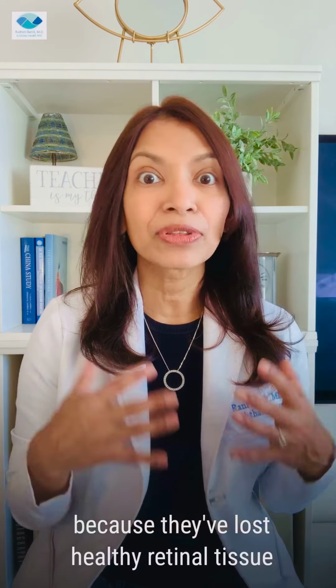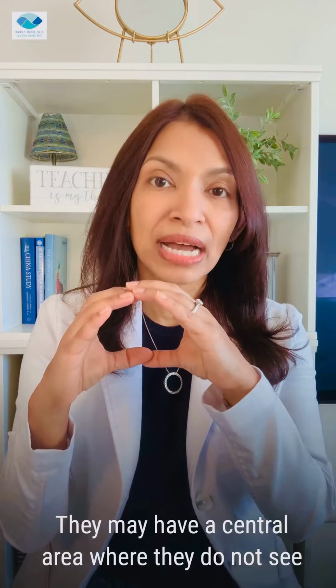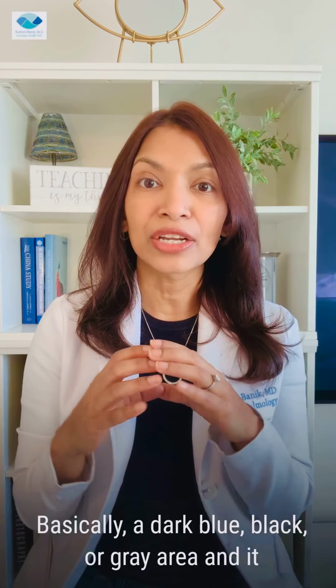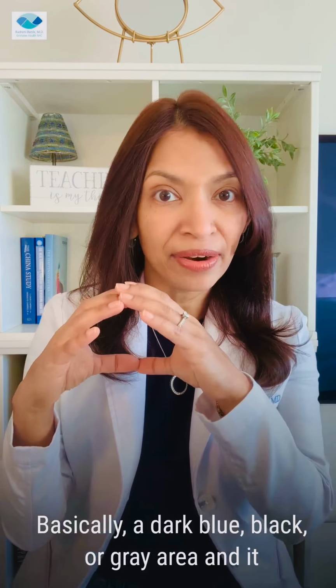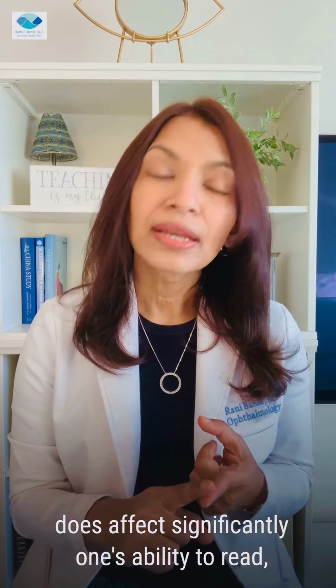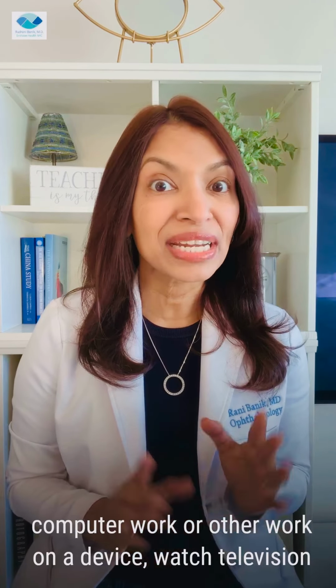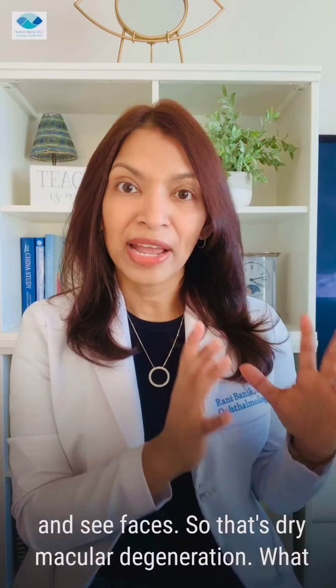Because they've lost healthy retinal tissue, they actually have a central area where they do not see well. Basically a dark black or gray area, and it really does affect significantly one's ability to read, see things up close, do computer work or other work on a device, watch television, and see faces. So that's dry macular degeneration.